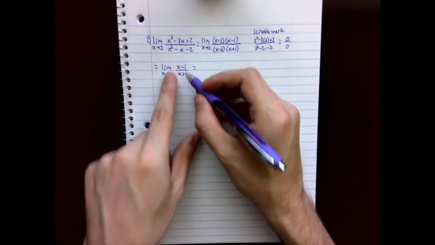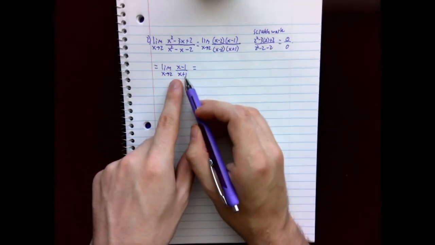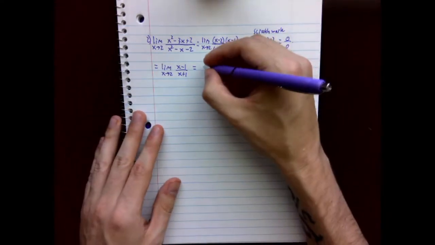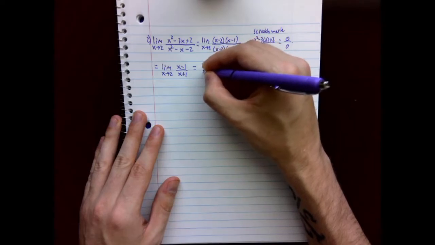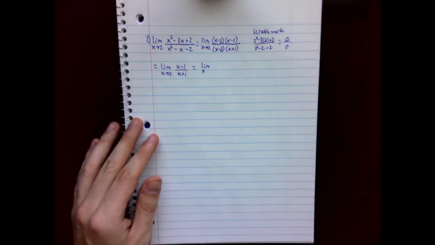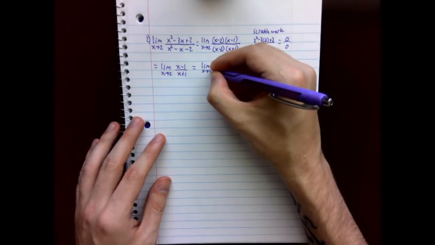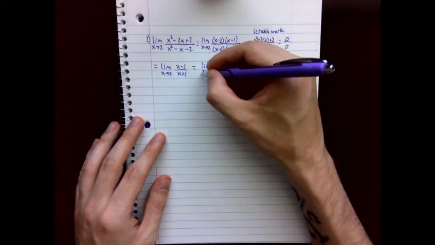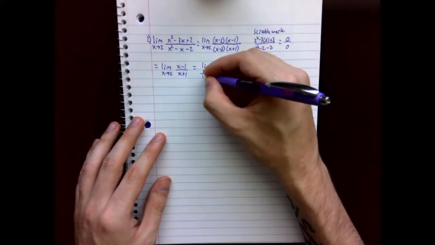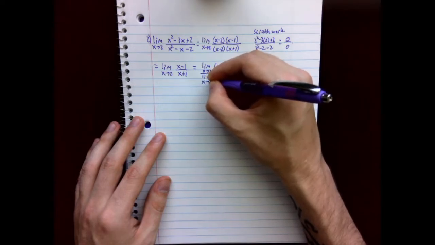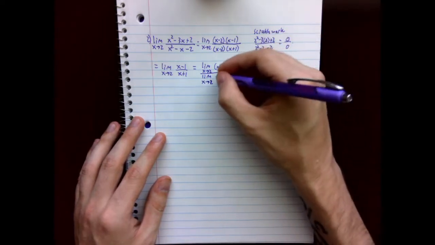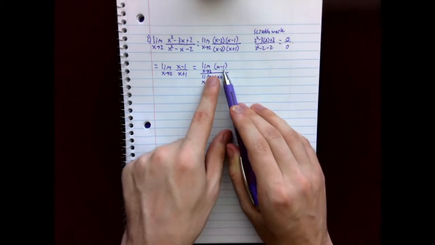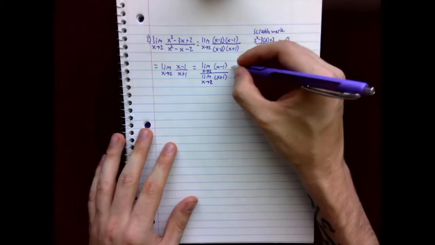So this is now a quotient, and notice that if I were to evaluate the limit as x goes to 2 of this thing, I'd get 3, and that's not 0. So I can break this apart as the quotient. I'm not doing this in the neatest way possible, but hopefully it still comes through. So we have a quotient of limits, and now I have a sum of things here.